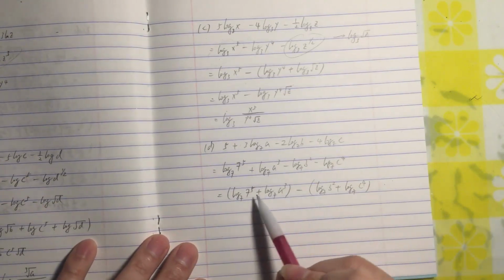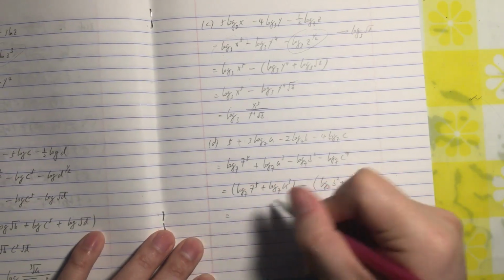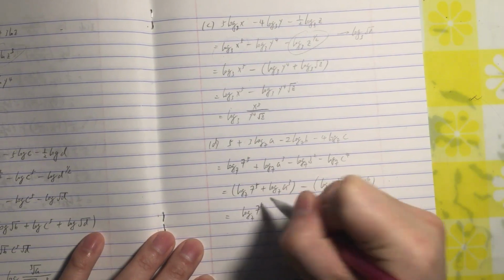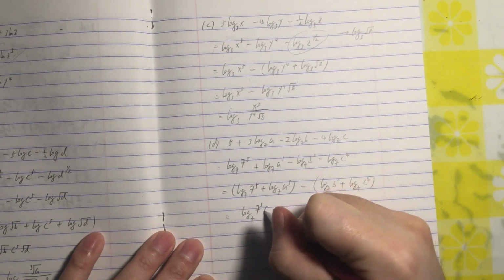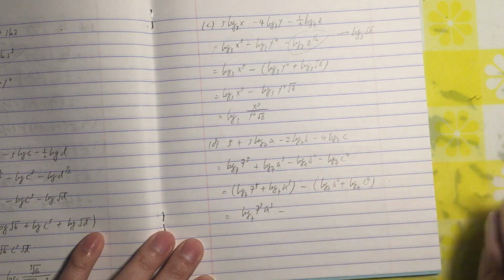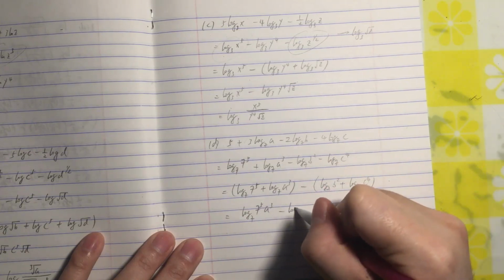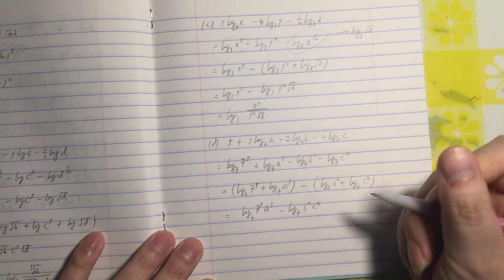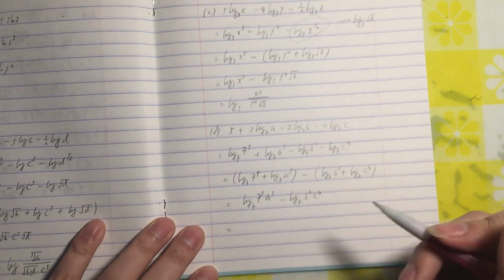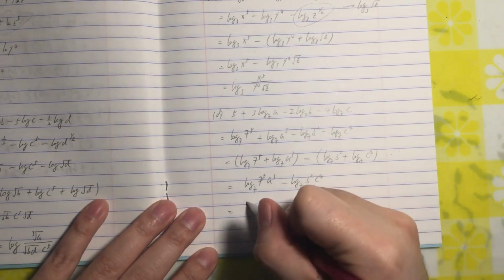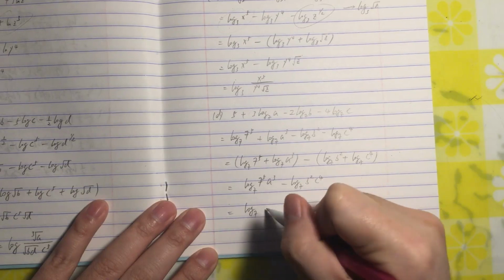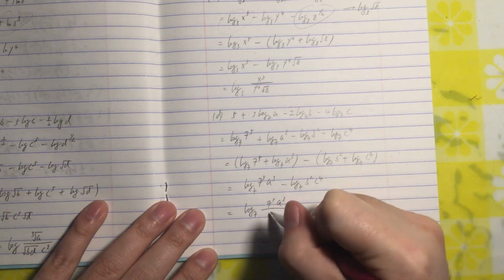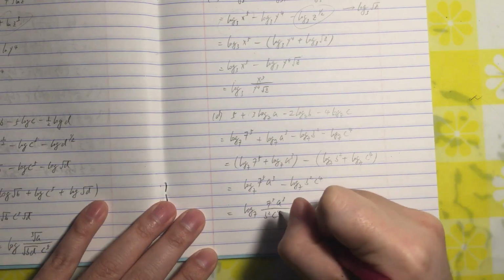Next, convert addition to multiplication. In the first parenthesis, I get log base 7 of 7 to the power of 5 times A to the power of 3. In the second parenthesis, I get log base 7 of B squared C to the power of 4. And finally, convert subtraction to division. We get log base 7 of 7 to the power of 5, A to the power of 3, over B squared C to the power of 4.